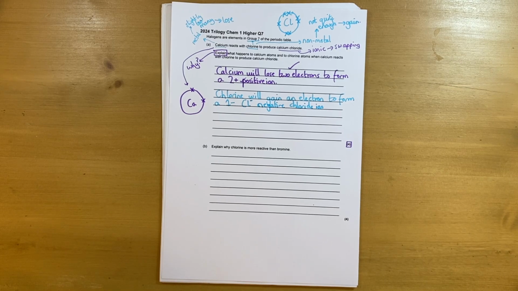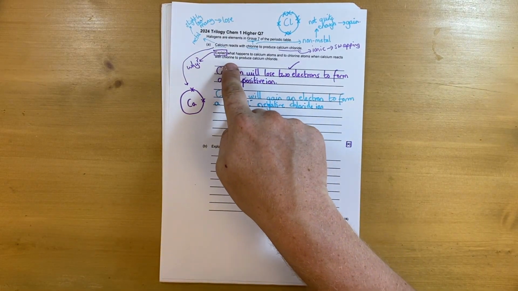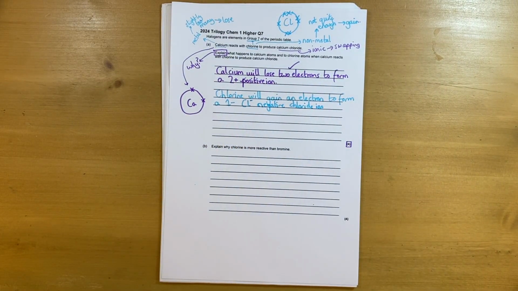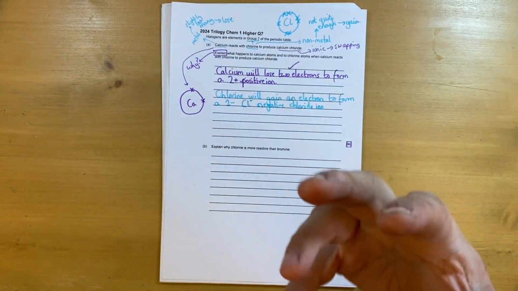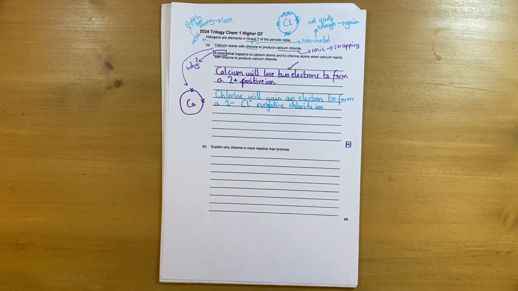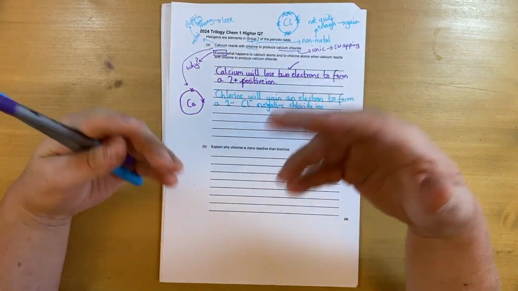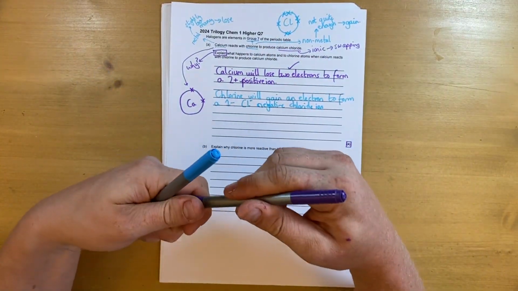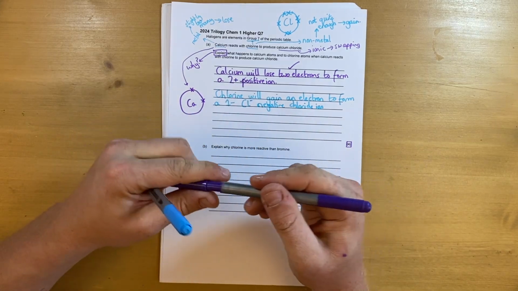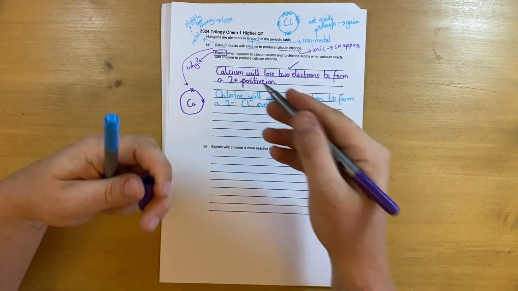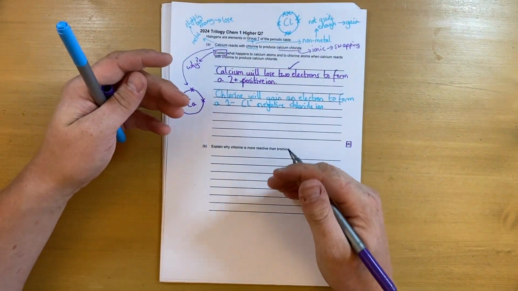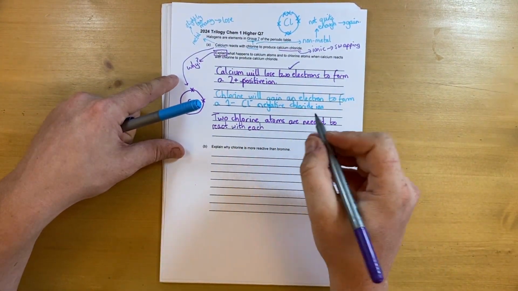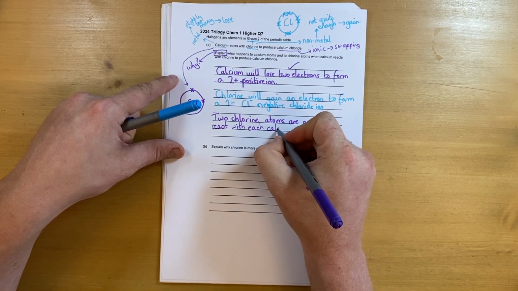Now, something's a bit fishy here because I've just said that calcium will want to lose 2 and chlorine will want to gain 1, and there's a bit of an imbalance there. So how do we resolve that? We have to remember that we don't just have 1 of each atom. There's loads of atoms. Atoms are really tiny, so if I have a pile of them, I have thousands and millions and billions of all these atoms. So the way that we resolve it is we know that calcium does want to give up 2 and chlorine wants to gain 1. So what that means is if I have 2 chlorine atoms, each of which can take 1. So 2 chlorine atoms are needed to react with each calcium.